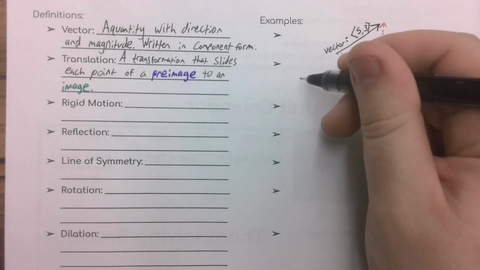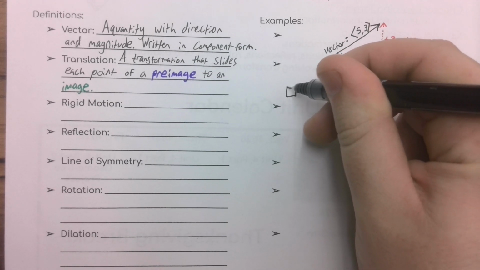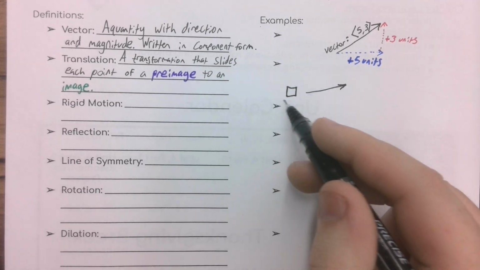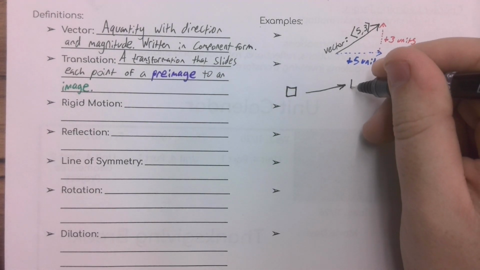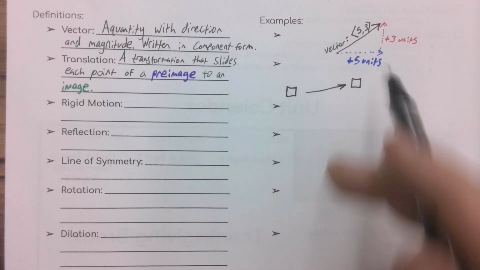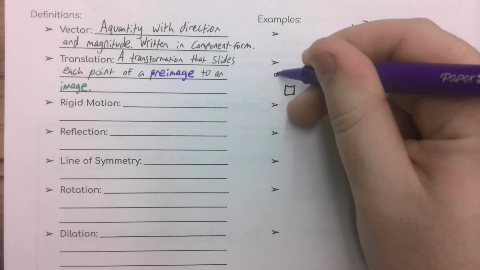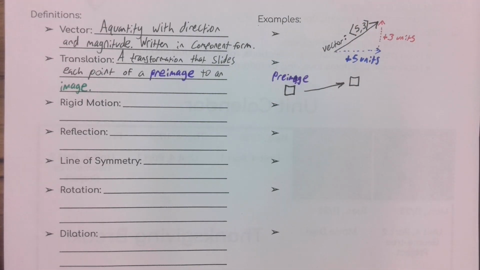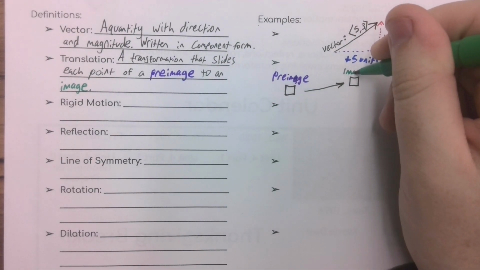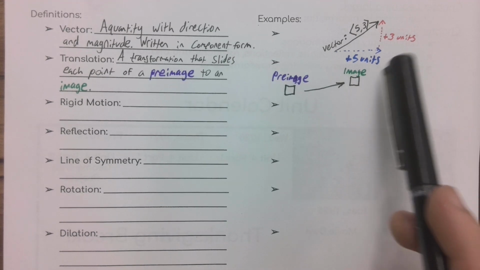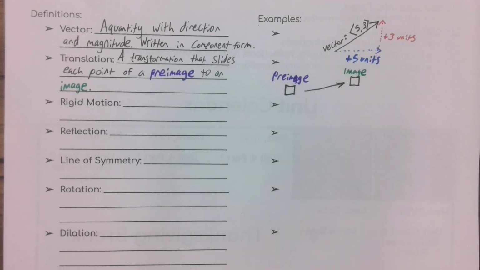In plain English, a translation is sliding a shape or a different figure from one point to another. If I had some sort of square here, and I want to do a translation, I would be shifting that square and sliding it across my paper to the right and up some amount. I'd be shifting each of the 4 points of that square until I got my image. We call the original shape, or the original figure, a pre-image, and we call the new shape an image. So whenever you see me say the word pre-image, think about me saying the original. Whenever you see me say the word image, think about the transformed version of a thing.